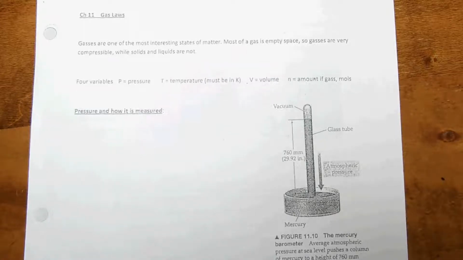Chapter 11 takes a look at gases and the gas laws. What we're going to do here in the first video is take a look at the general properties of gases. The second video will show you how to do some calculations, okay? So, first thing to know about gases.